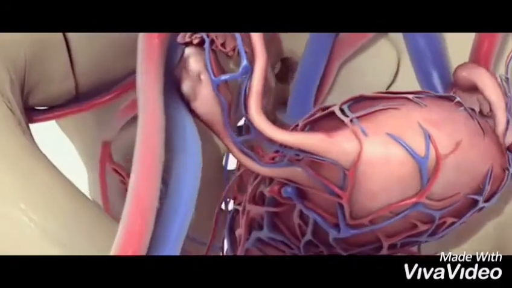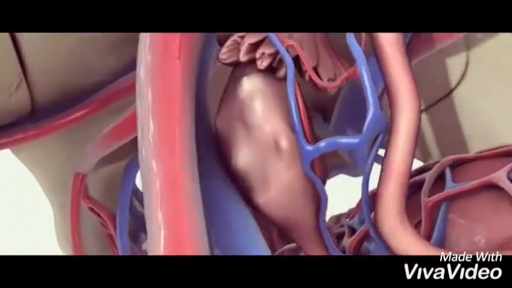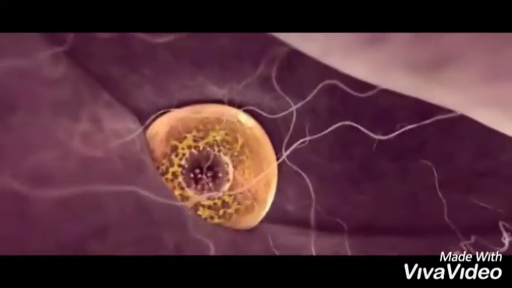Ovulation is a part of the menstrual cycle when the ovary releases a ripe egg or ovum. Inside the ovary are hundreds of thousands of follicles. Each follicle is a hollow ball of cells with an immature egg in the center.